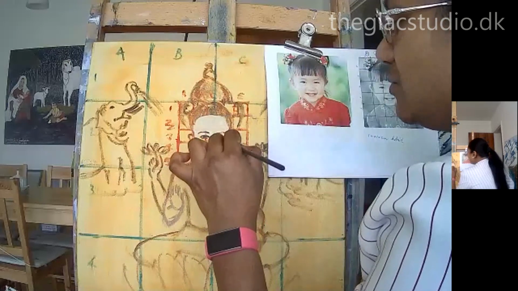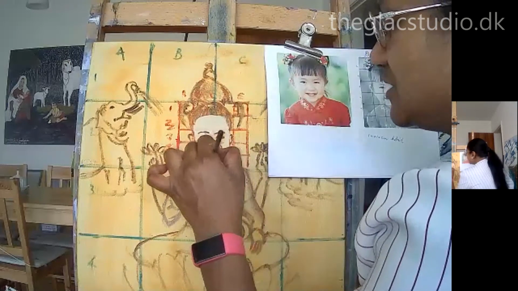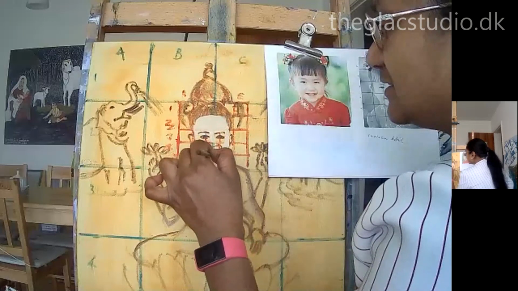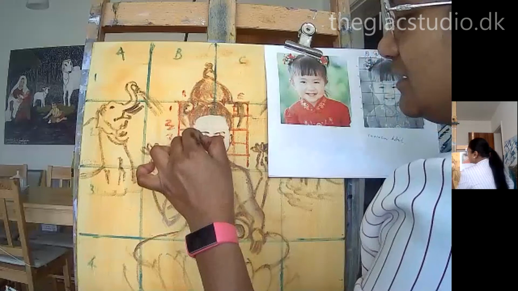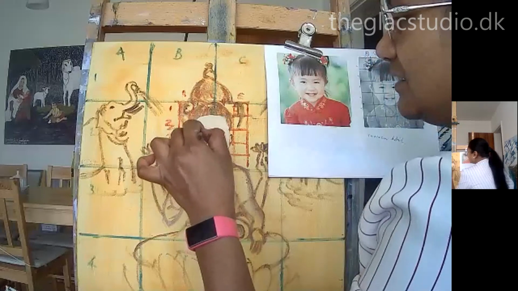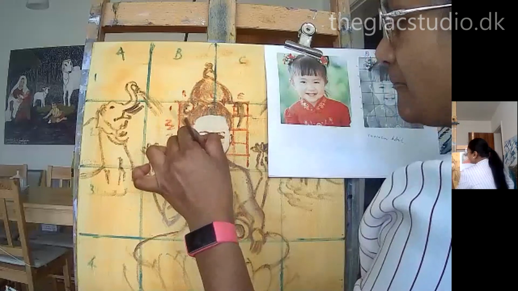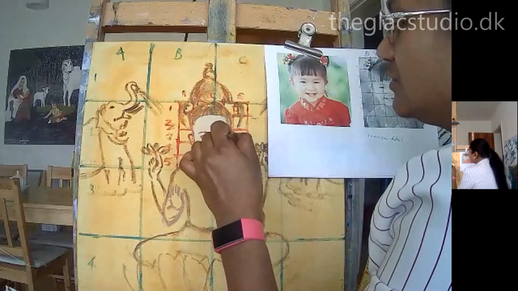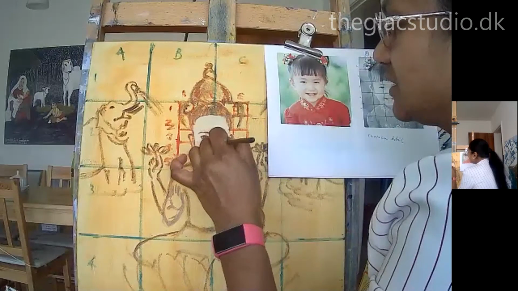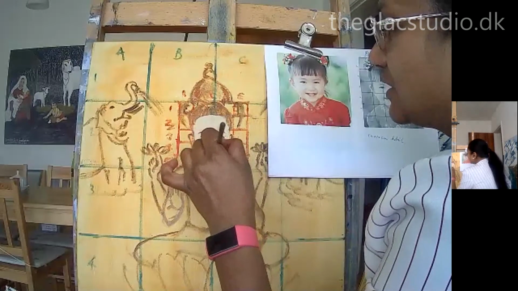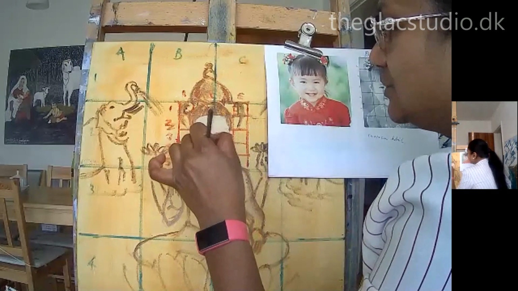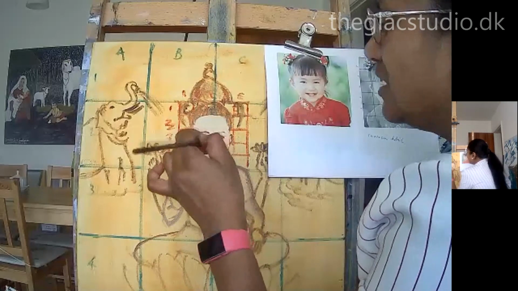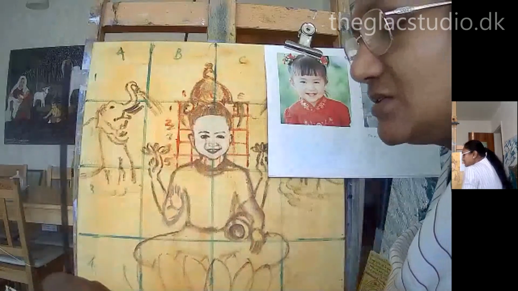I'm taking a little more of that curve to make it chubby already. All right. So I'm going around the eye area, on the lip area. I want to use this color, so this is so light.